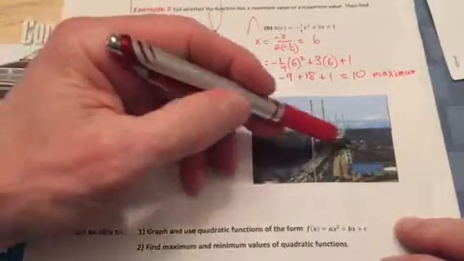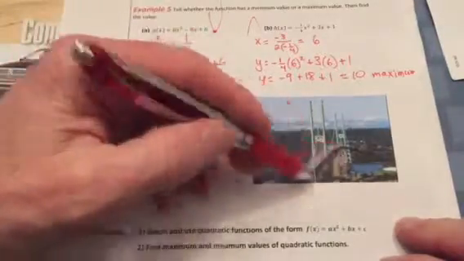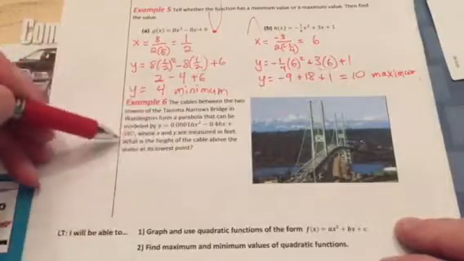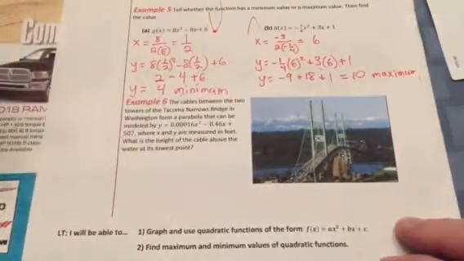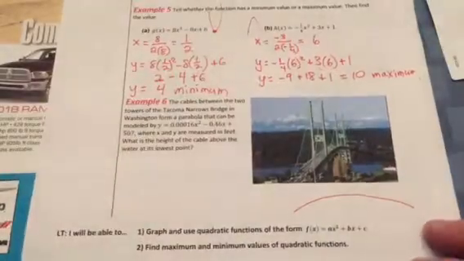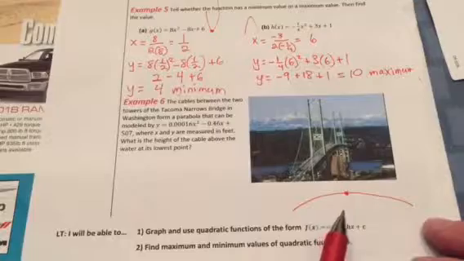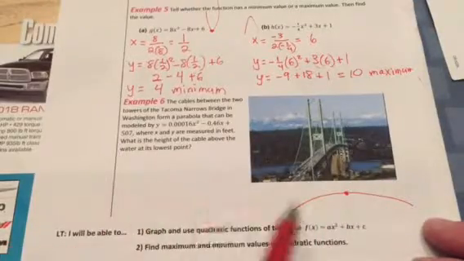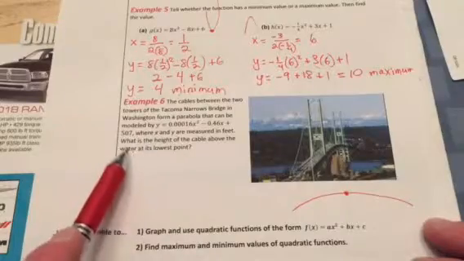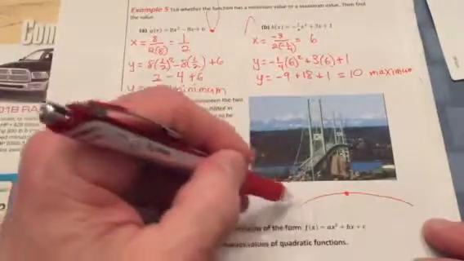All right, so notice that it's higher in the top than it is on the sides. So what this is saying is that this equation represents the height of the bridge above the water. So we want to know what's the highest point. Oh no, I'm sorry. I did that.